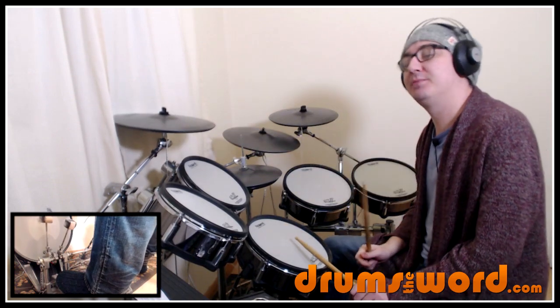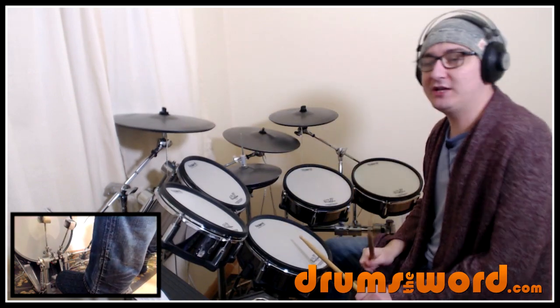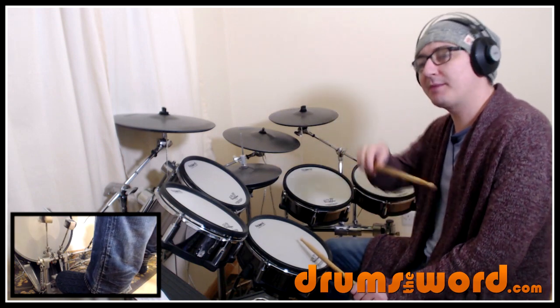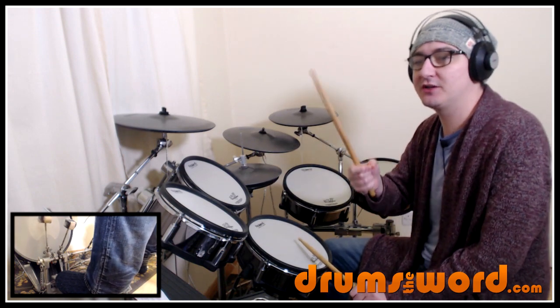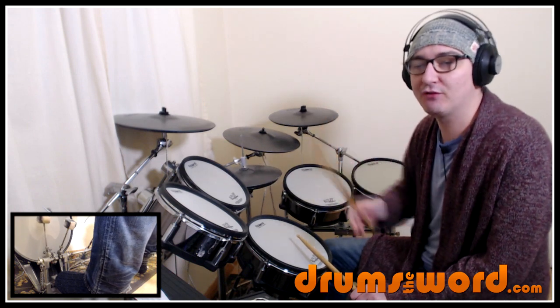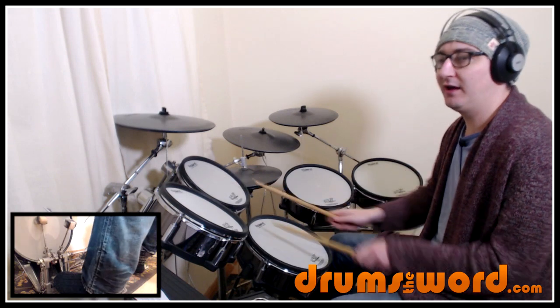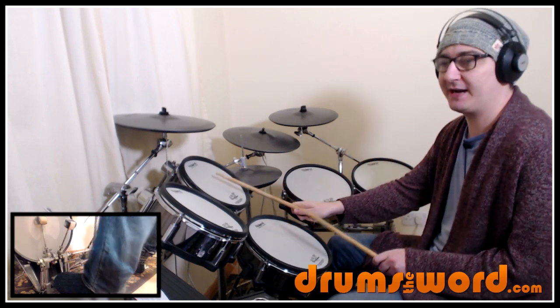So, now we can talk about simplifying it. One way you could do it is just take off those first 2 notes of the triplet. Don't worry about feeling it as a triplet, but play that last note of the triplet as like the 'and' of beat 3. 1 and 2 and 3, 4 and 1. I'm playing left, right, and then bass drum.